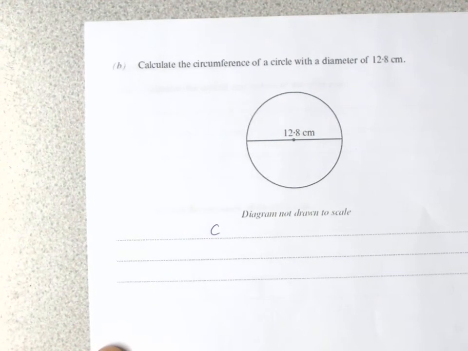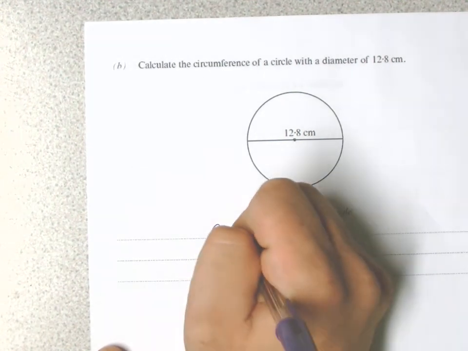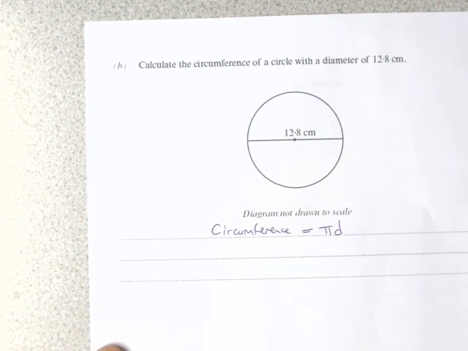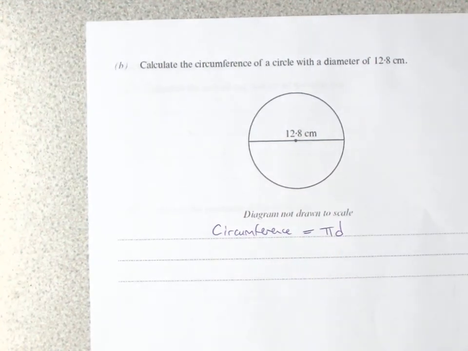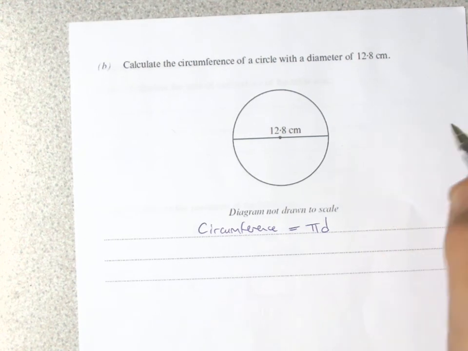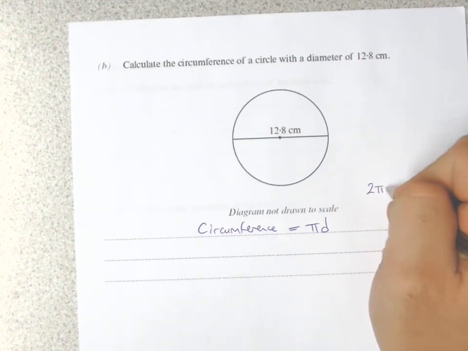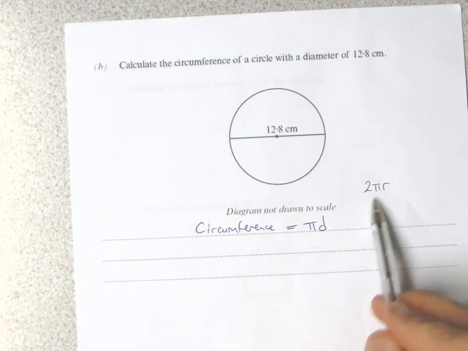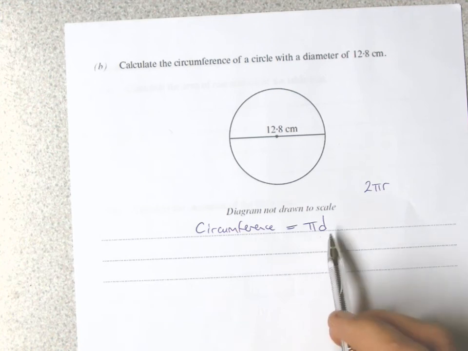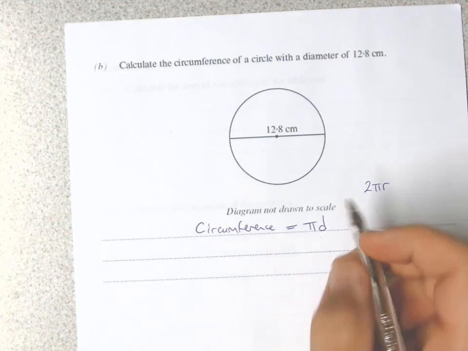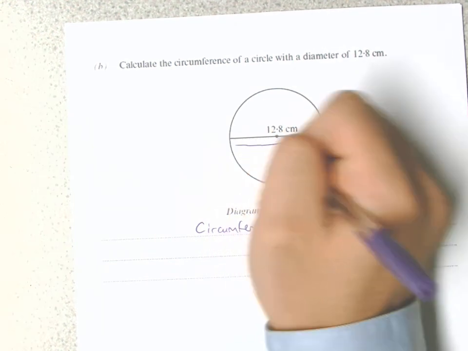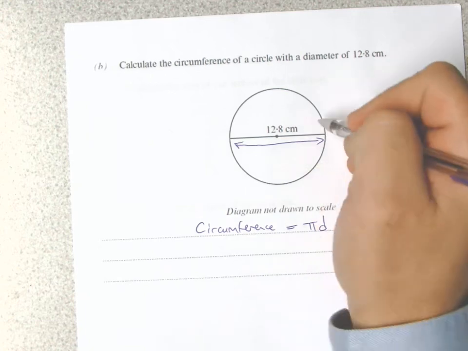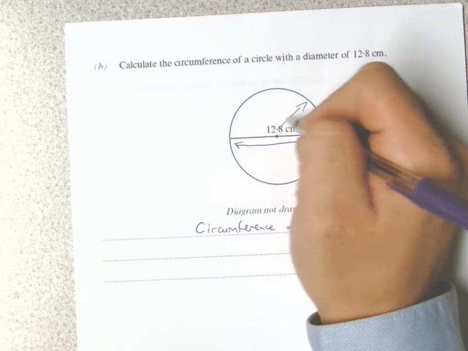I'm going to call it C for circumference, or you could write it out in full. Now the formula that I use is pi d, pi times the diameter. There is another version which some people use, 2 pi r. It's very similar, and effectively they are the same. Diameter, don't forget, is the distance all the way across, whereas the radius is only half the way across.